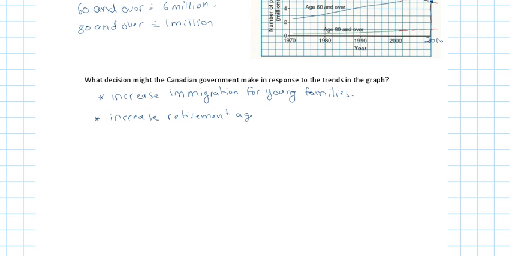Increase child benefit. Improve on the health, health benefit, because you have an aging group, right? So this is basically some solutions that you can have as the Canadian government.